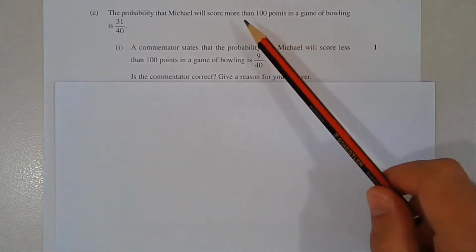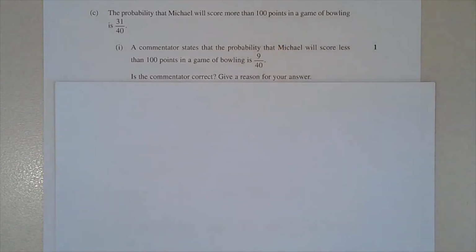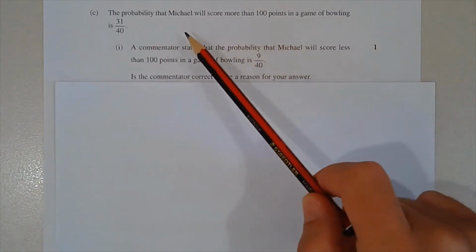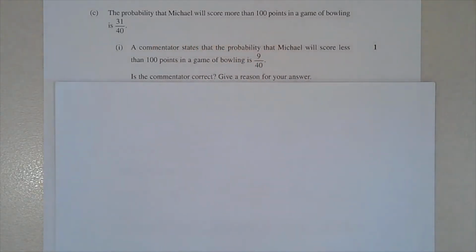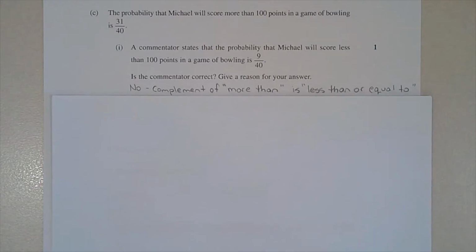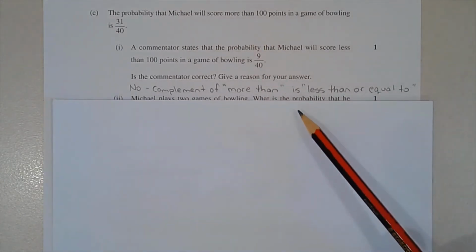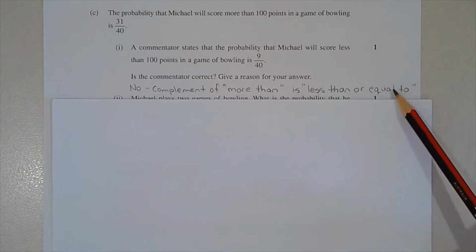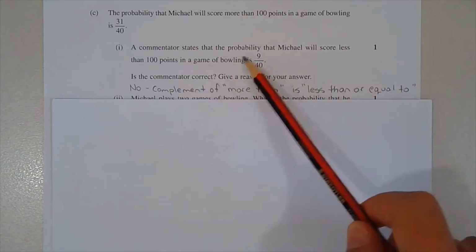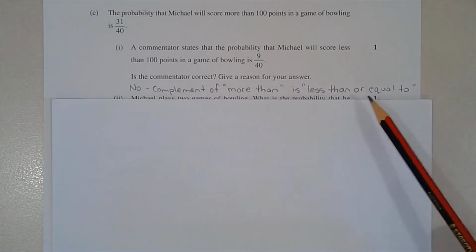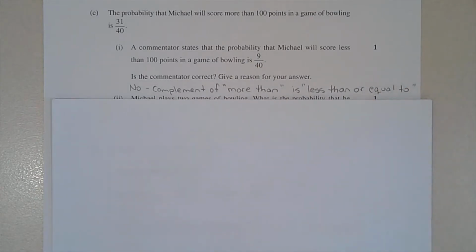Now clearly, the complement of more than is less than or equal to. So the commentator did not take into account the probability that Michael scores exactly 100 points. So the commentator is wrong, since the complement of more than is less than or equal to. And the commentator does not take into account the equal to part here.